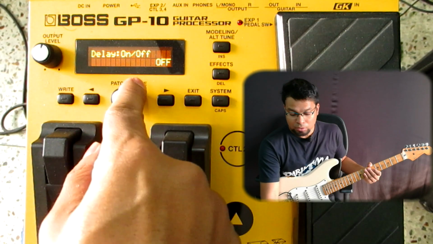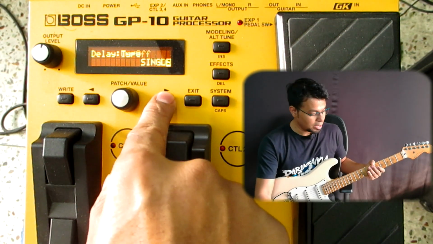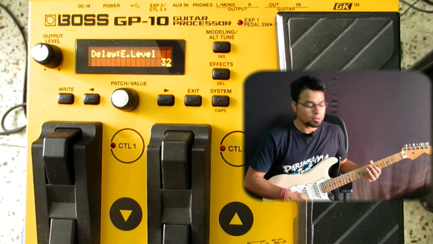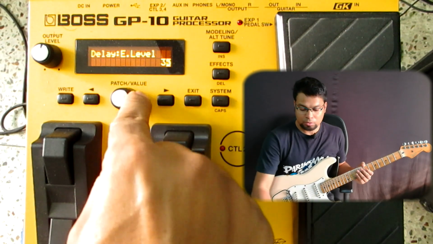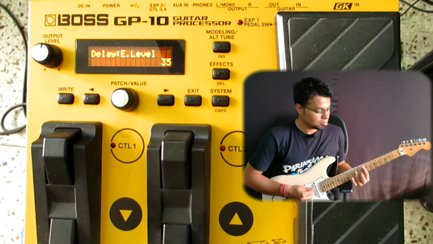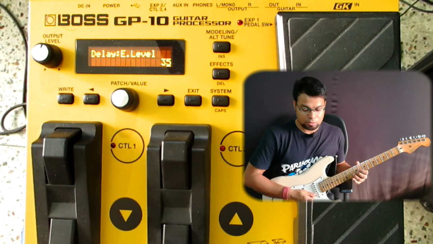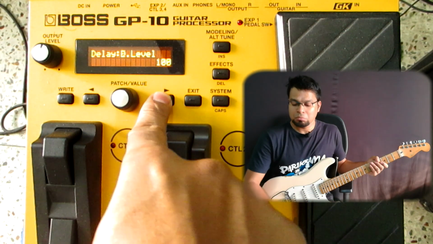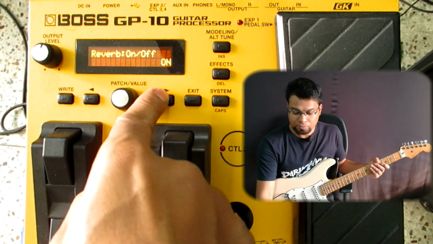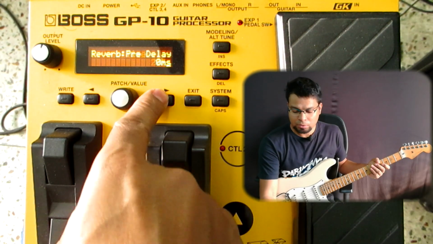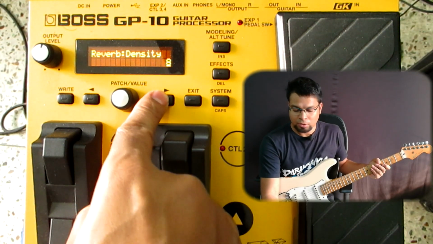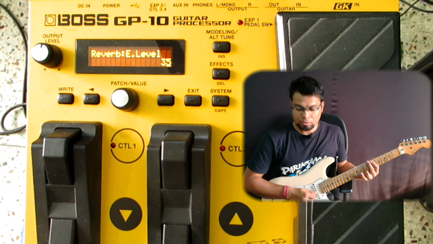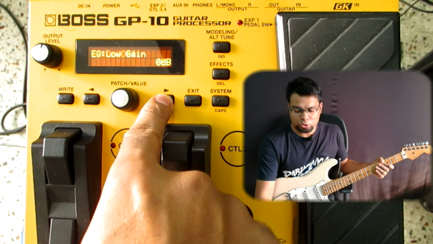Did I even turn it on? No, see, it's off. So I turn it on, and so I got a little bit of it going on. Alright, fair enough. Reverb, I would like some reverb, if not a lot. The tone is beginning to take shape.